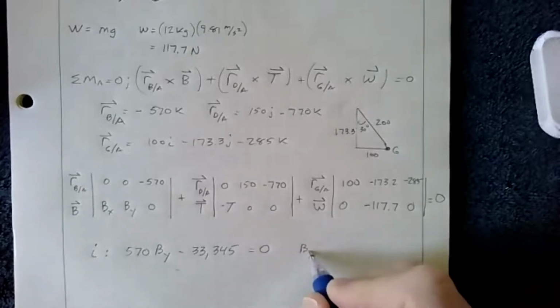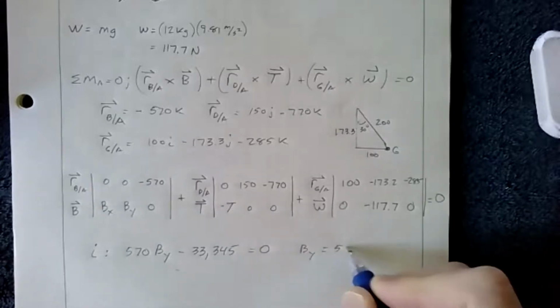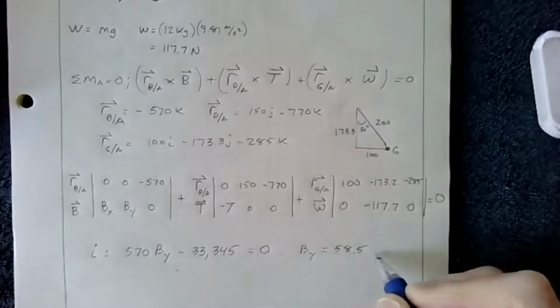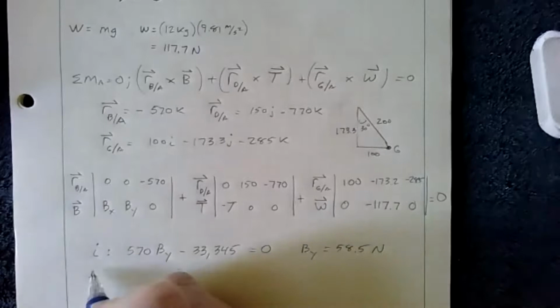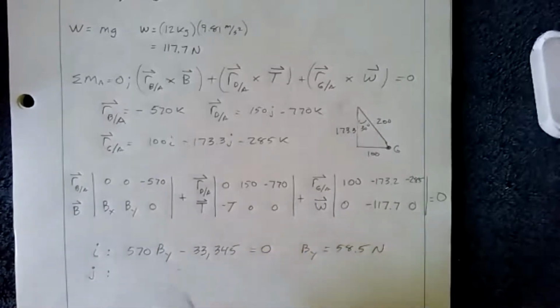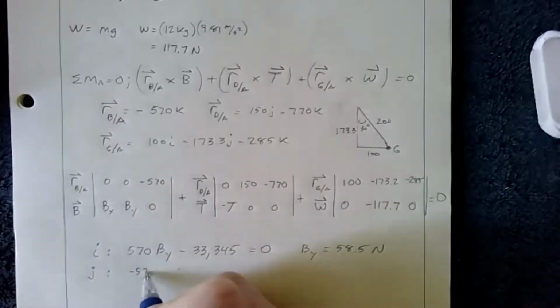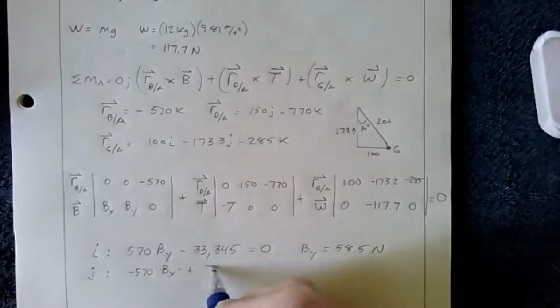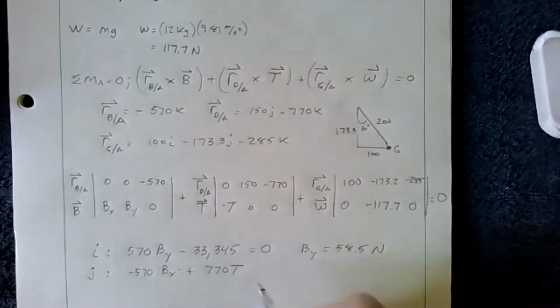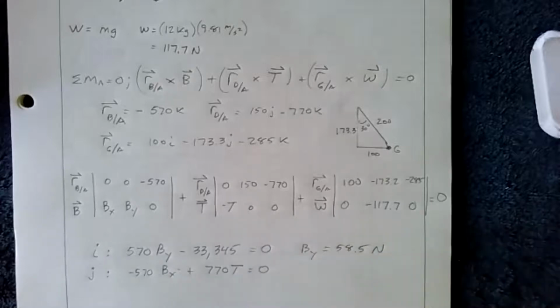So my BY gives me a value of 58.5 newtons. If I do the J, I get negative 570 BX plus 770 T equals 0.